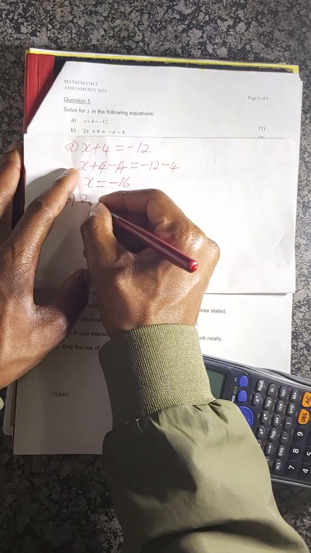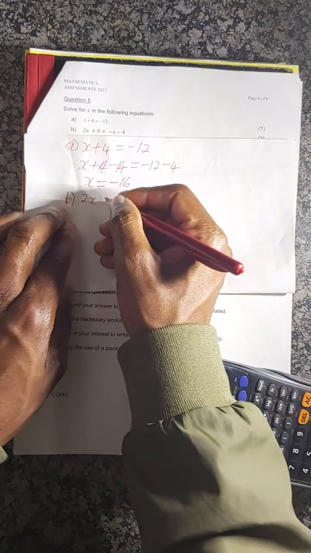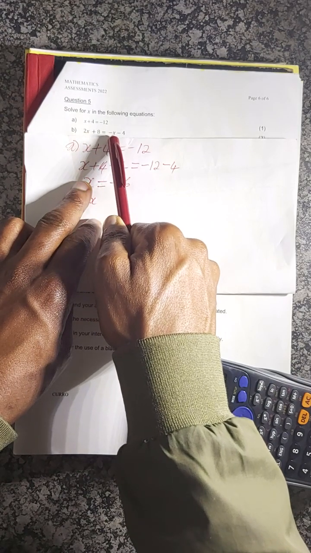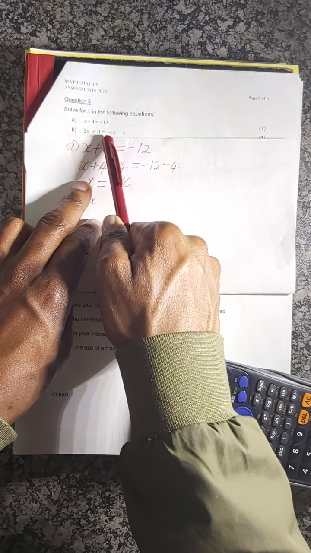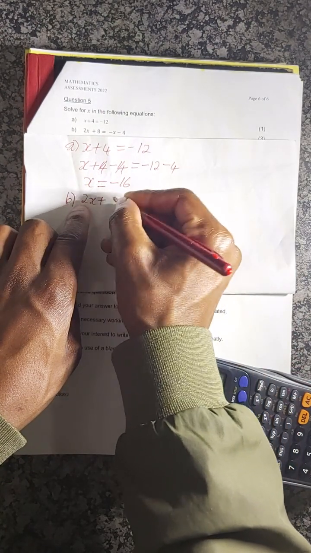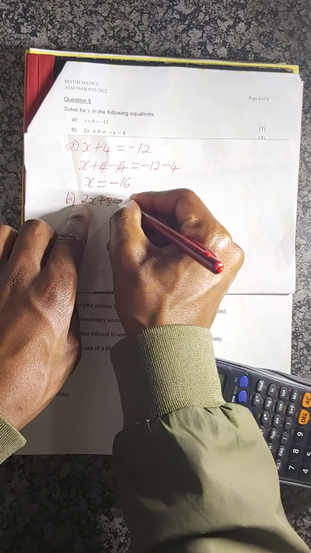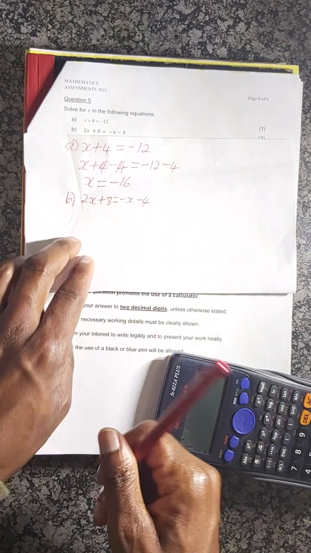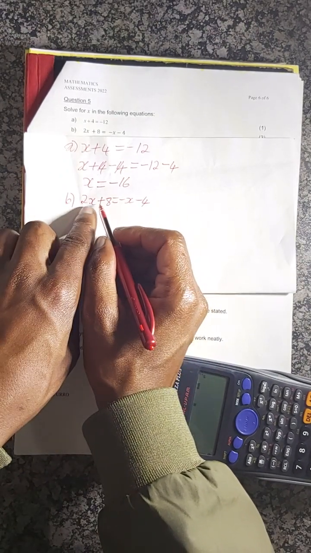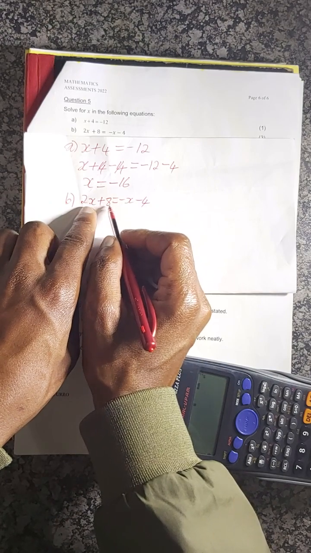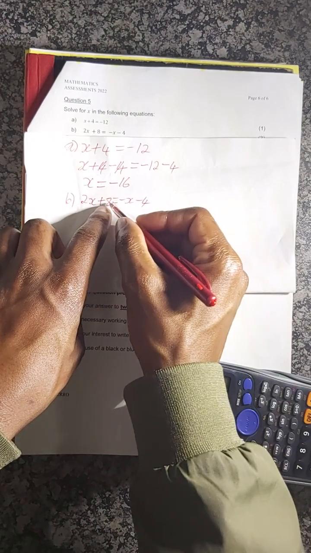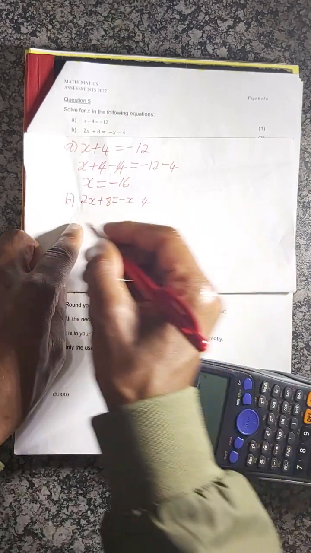For B, we have 2x. Okay, I won't write. There's B. Can you see it, guys? It's 2x plus 8 is equal to negative x minus 4. Okay, let me just write it down. So here what you're going to do, guys, is also the additive inverse. You see here I have a plus 8, so I'm going to add a negative 8, the opposite of this. I'm going to add it this side.